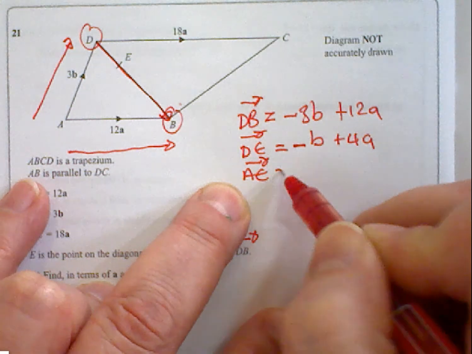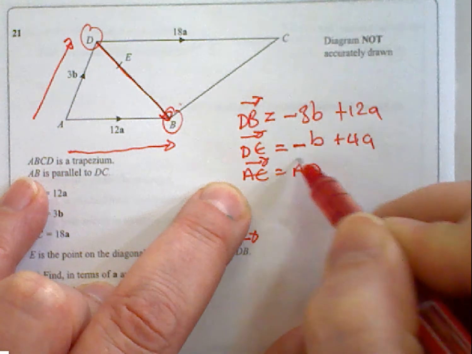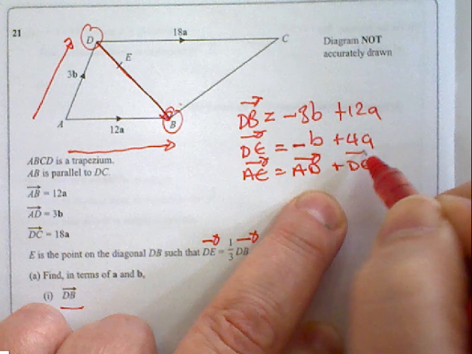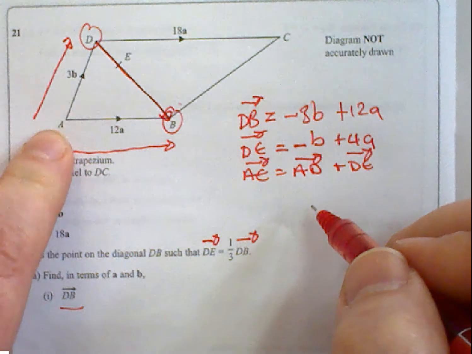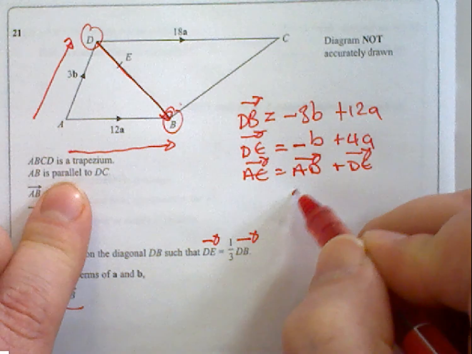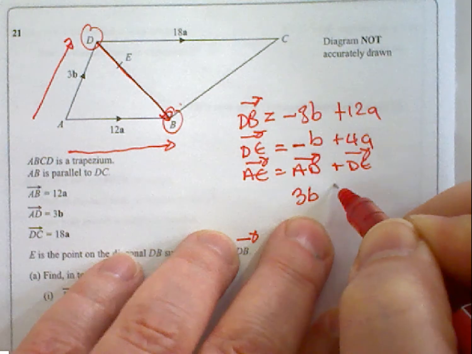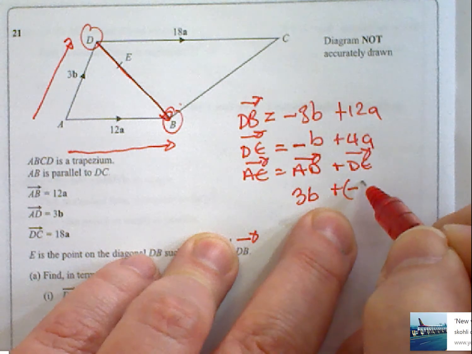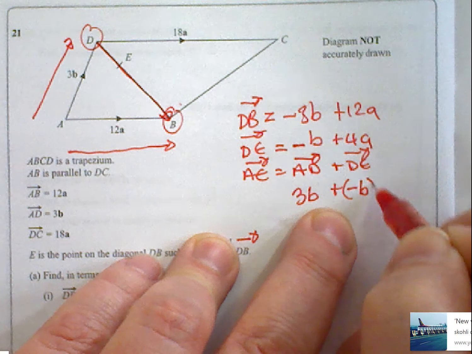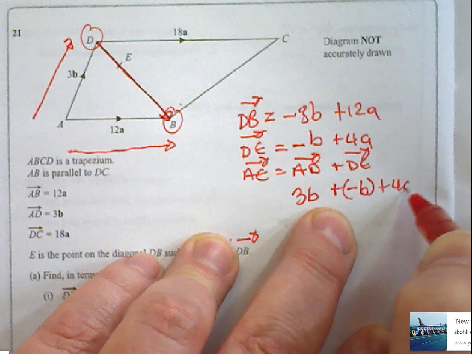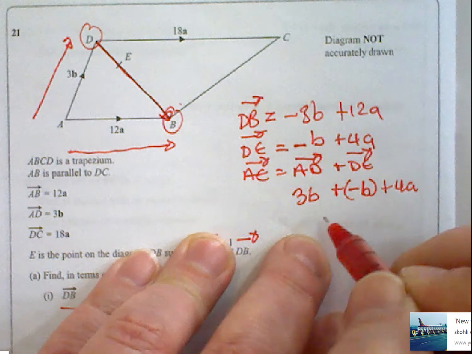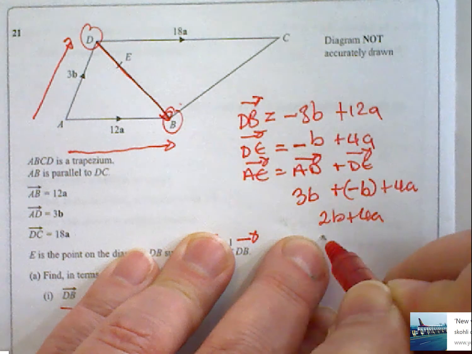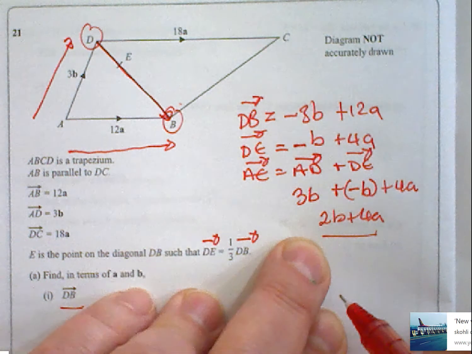And to get from A to E, I need to go from A to D, and then D to E. And A to D, as you can see, is just 3B. And we calculated D to E in the previous question: minus B plus 4A. So that just gives you 2B plus 4A. Okay, so there's your first 3 marks.